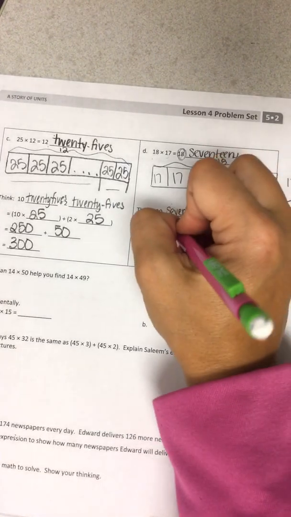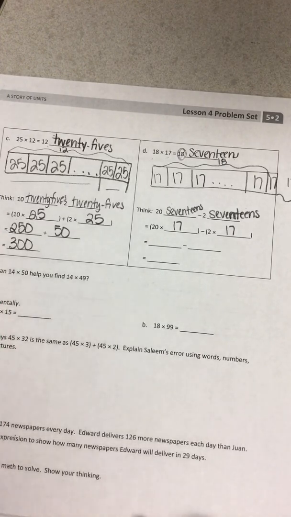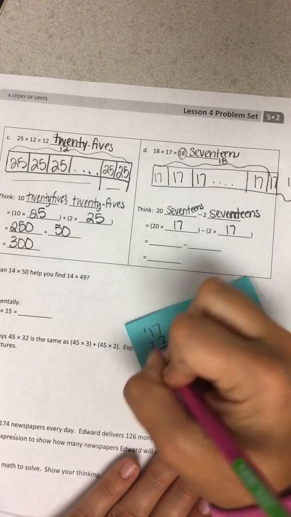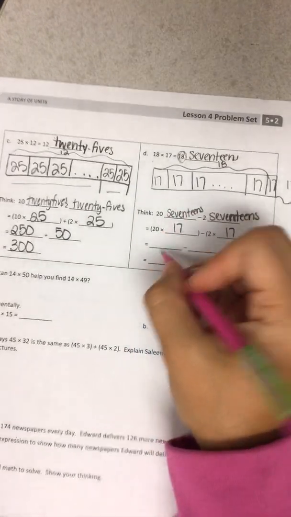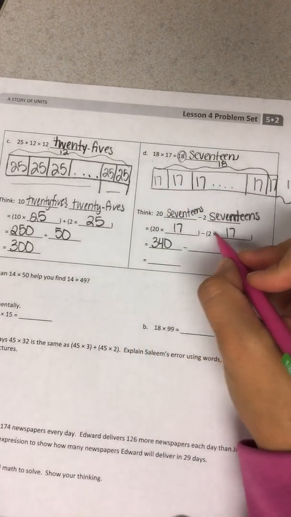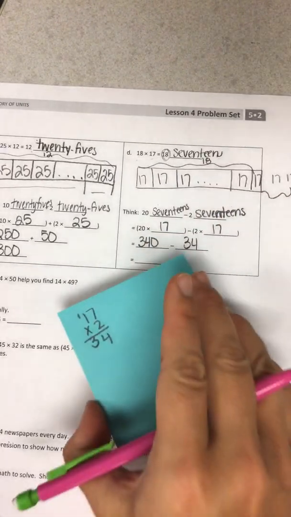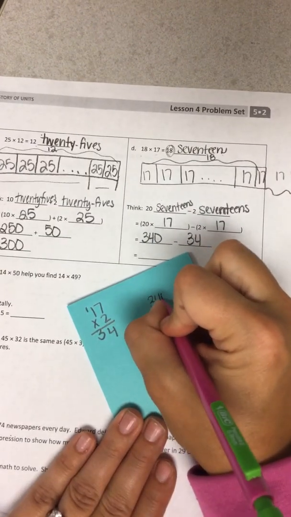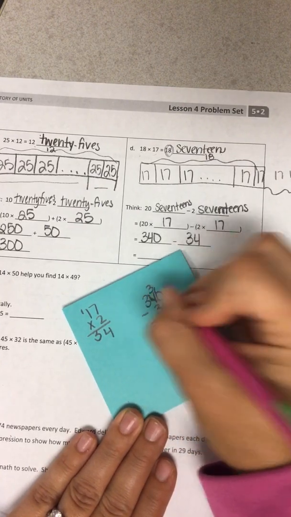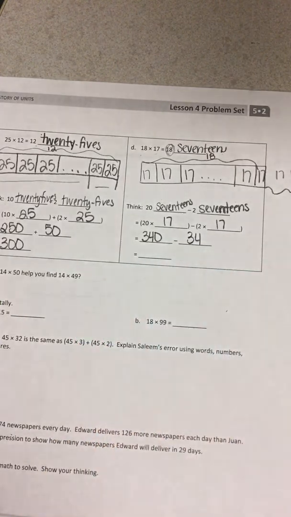Okay, so now I can write 20 times 17 and 2 times 17. If I get my scrap paper out, 17 times 2 is going to give me 34. So I know that this is 34 tens, or 340, minus 2 times 17, which I already know is 34. And so now I can go ahead and get my scratch paper and do 340 minus 34, and it's going to equal 306.